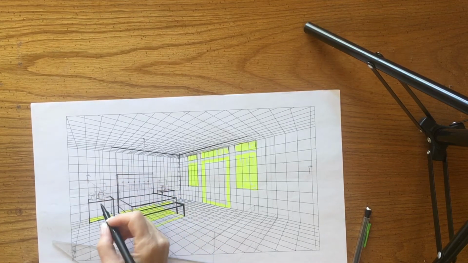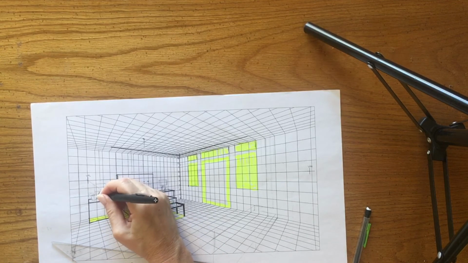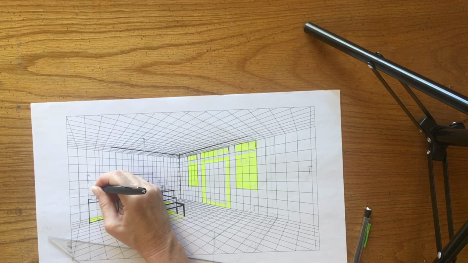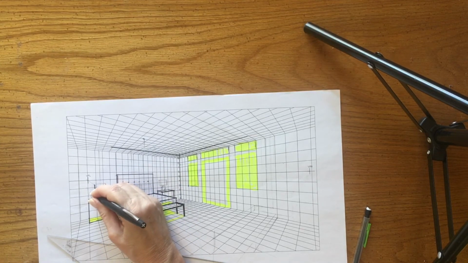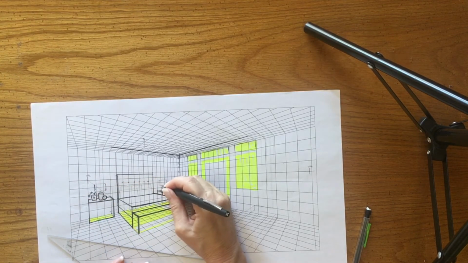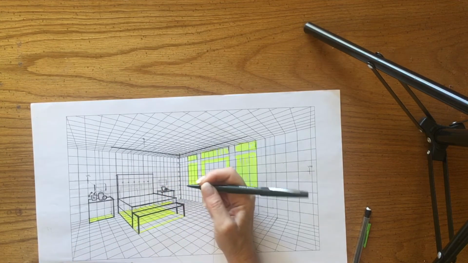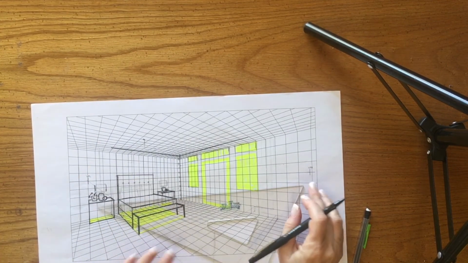So now you've noticed that I put an X through each of my nightstands to find center, and I'm going to draw in a lamp, maybe a decorative ball, and I'm going to do one here. And you want your tops and bottoms of your lampshades to match.